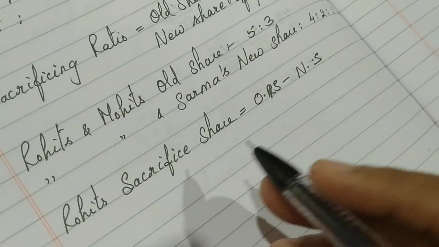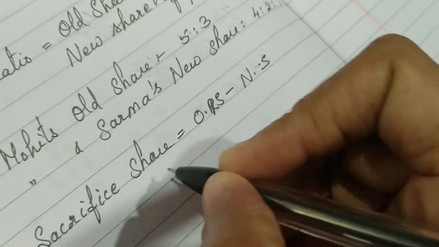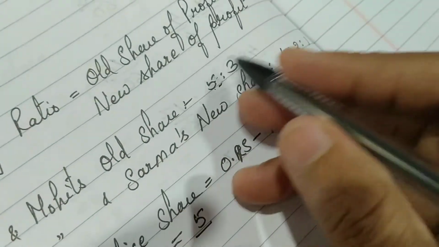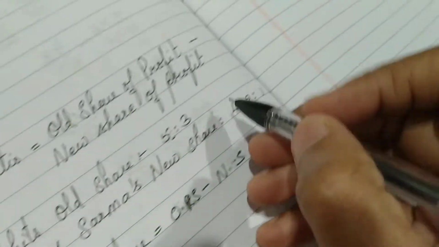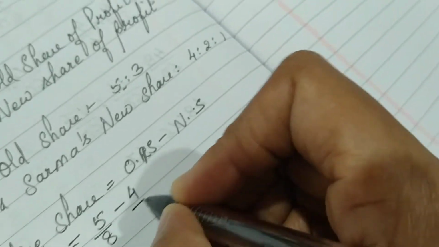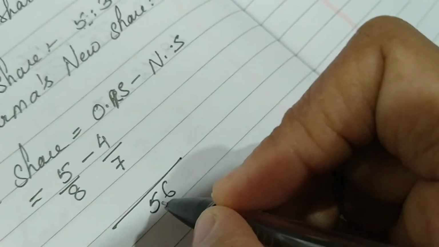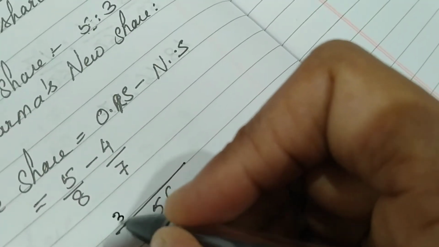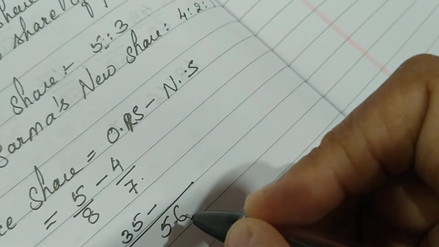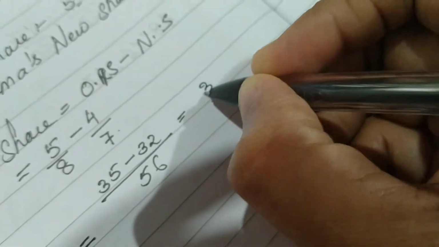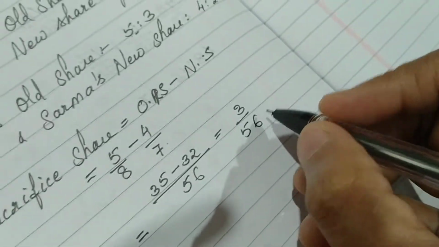So if we are trying to calculate Rohit's sacrifice share, it will be old share minus new share. Old share is how much? 5 by 5 plus 3, that is 8. Minus new share, which is 4 by the total of that ratio: 4 plus 2 is 6, 6 plus 1 is 7. So when you take the LCM, 7 8s are 56. In 8, 56 goes 7 times, 7 5s are 35. Likewise in 7, 56 goes 8 times, 8 4s are 32. So how much do we have? 3/56 as the sacrificing share of Rohit.